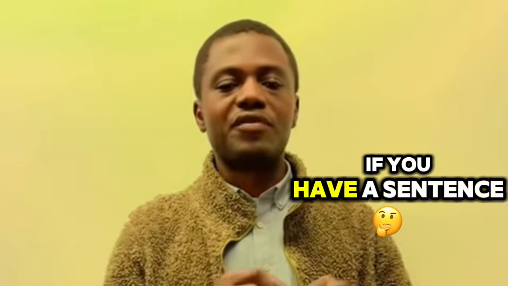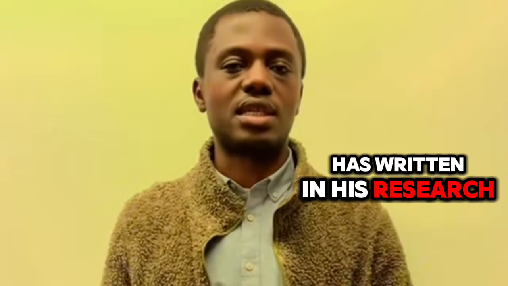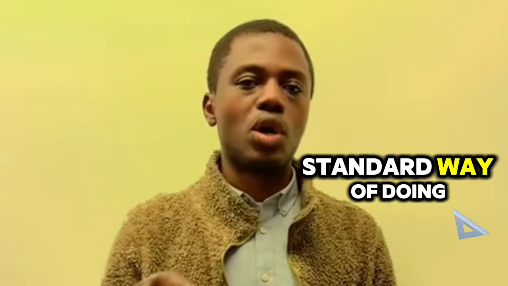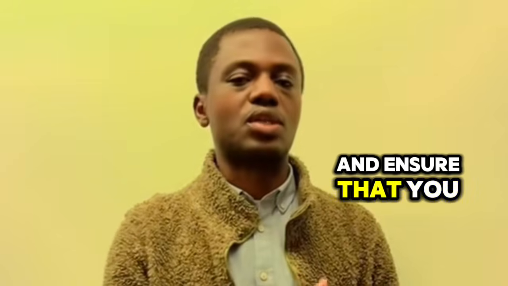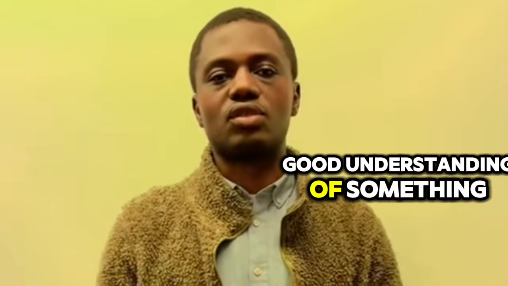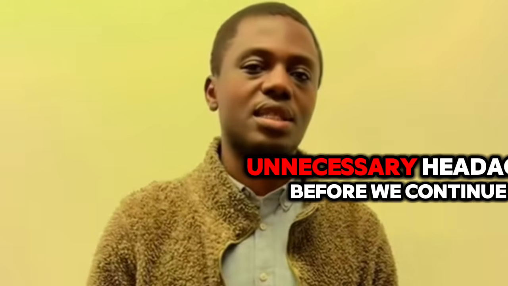But let's still focus on how to paraphrase something. If you have a sentence, for instance, a conclusion that somebody has written in their research, and you want to paraphrase that work, the most standard way of doing it is first to read that work and ensure that you have a good understanding of it. Because again, if you don't have a good understanding of something, you can't paraphrase it. You'll just be confused and giving yourself unnecessary headache.